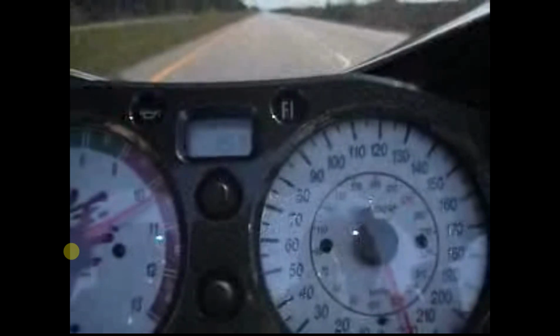How fast is this driver going? What? Look at the inside speedometer. Look at the outer speedometer. What?